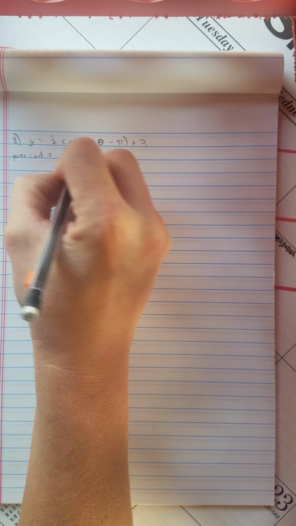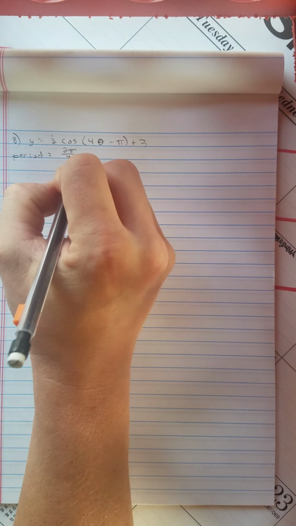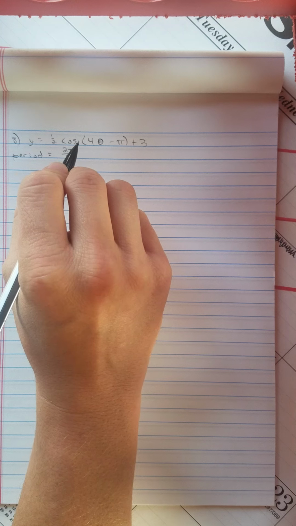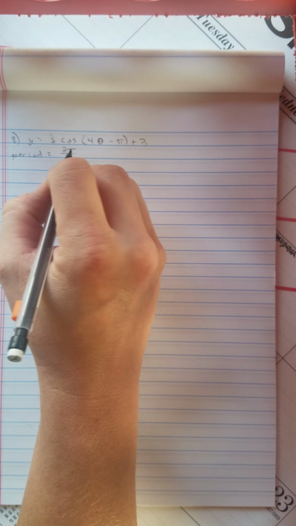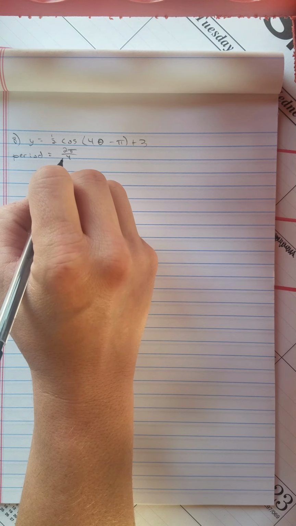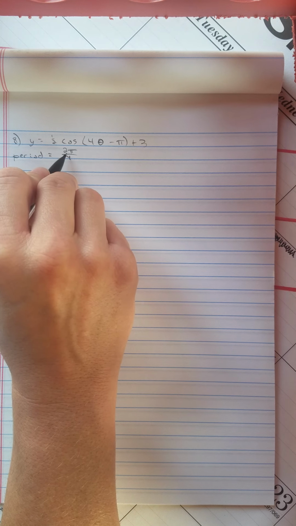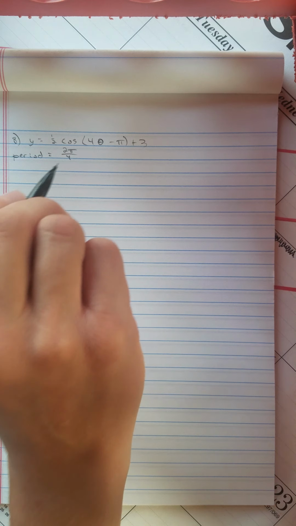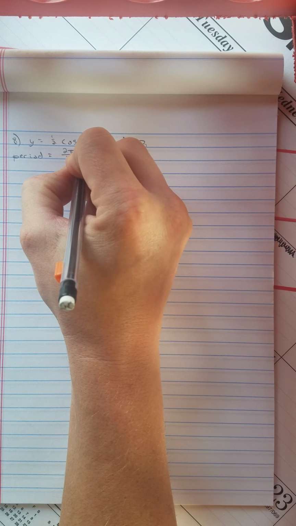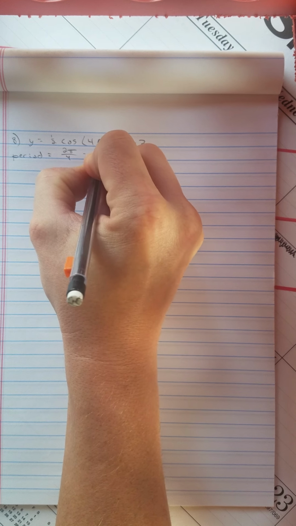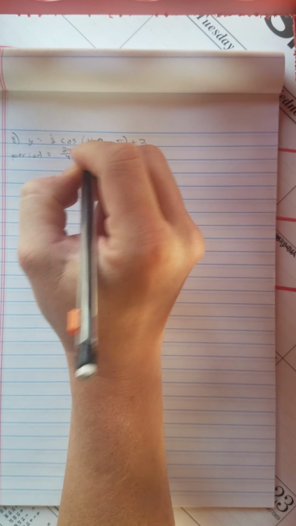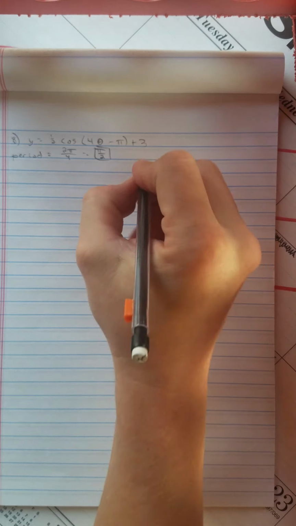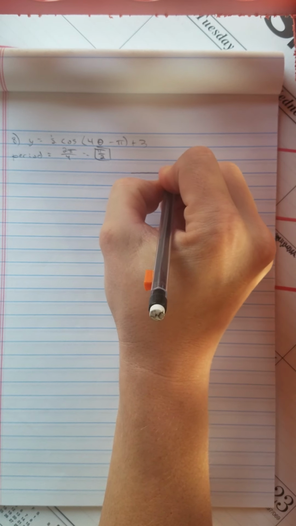So you just divide by whatever your coefficient in front of theta is, your coefficient in front of your angle. But again, the trig function you're graphing will determine if you're dividing 2 pi by, in this case, 4, or just pi by 4. So in this case, it's 2 pi over 4, so it's pi over 2. So basically what that tells us is our whole curve here.